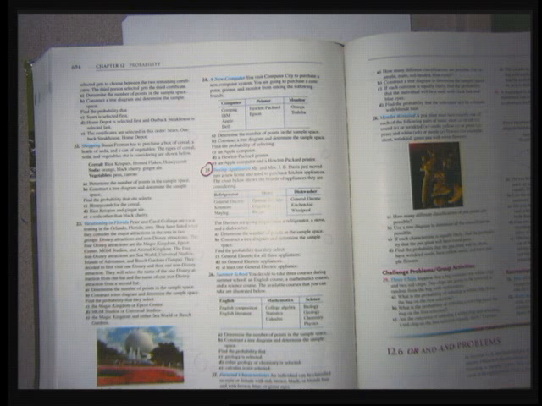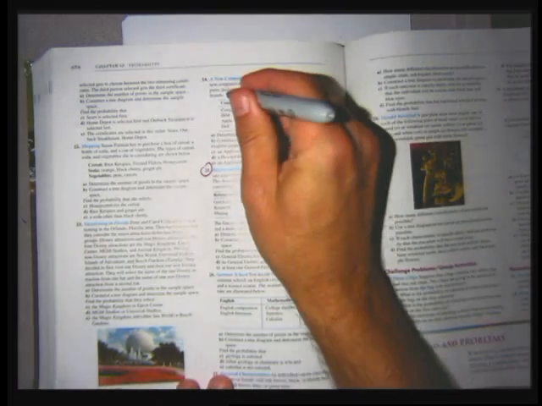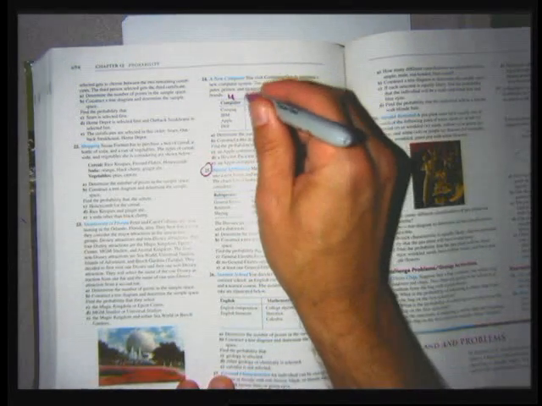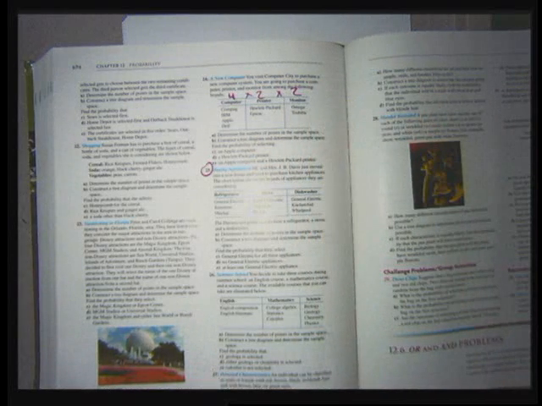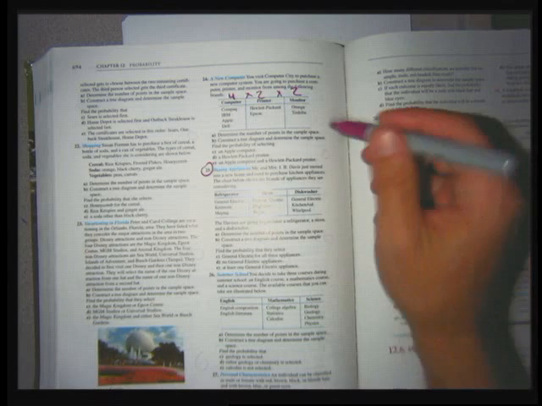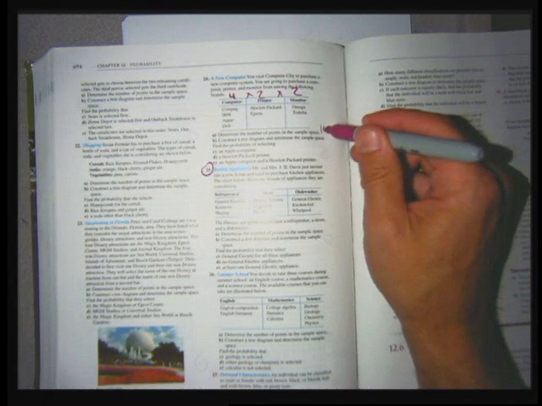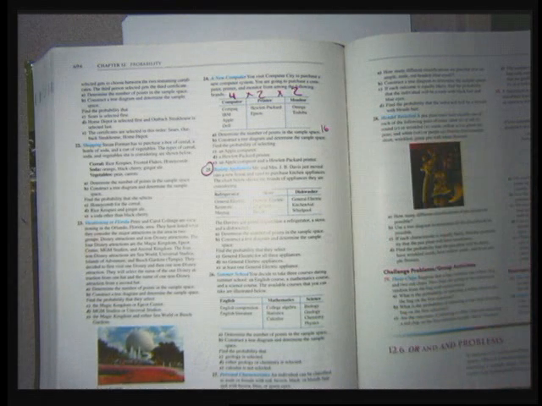To determine how many things are in the sample space, there are 4 computers that I have to choose from. There are 2 printers that I have to choose from. And there are 2 monitors that I have to choose from. There's going to be 4 times 2 times 2. There's going to be 16 elements in my sample space. Now I'm going to construct my tree diagram.